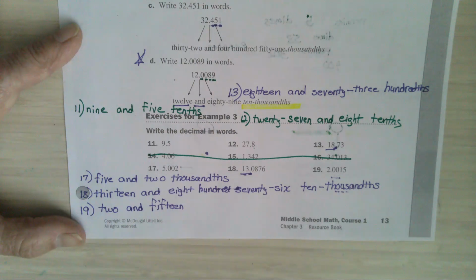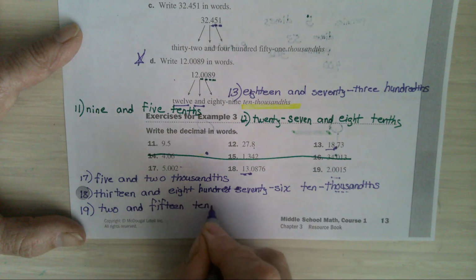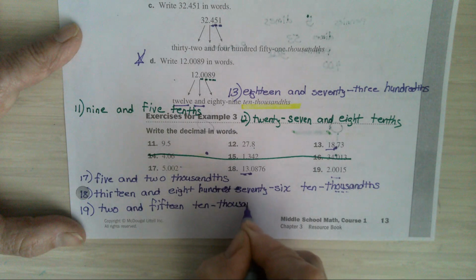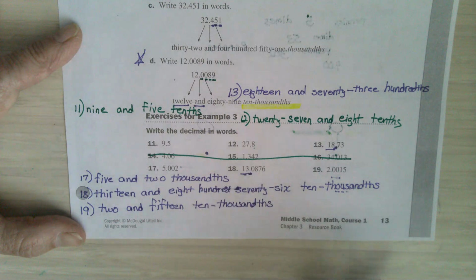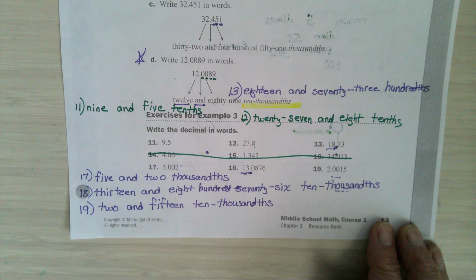What place is the 5 in? Chase. Ten thousandths. Dash thousandths. T-H-O-U-S-A-N-D-T-H-S.